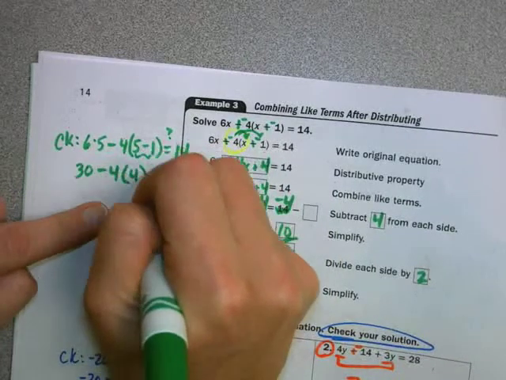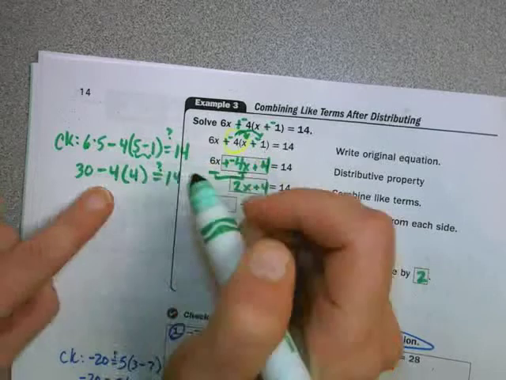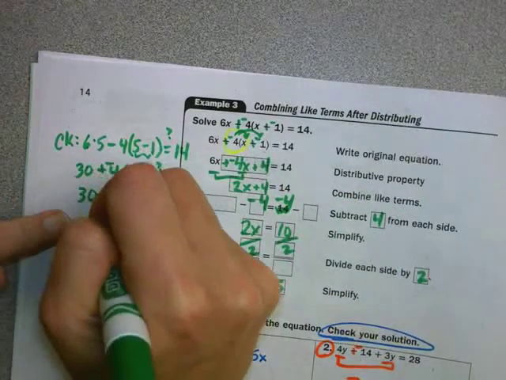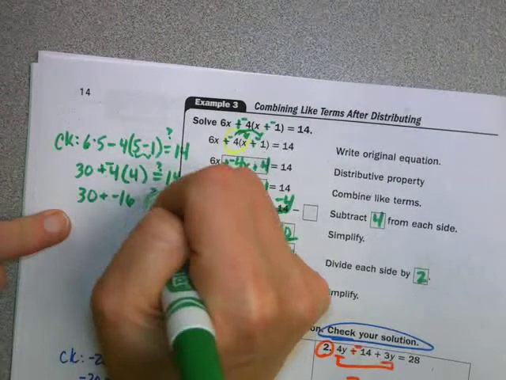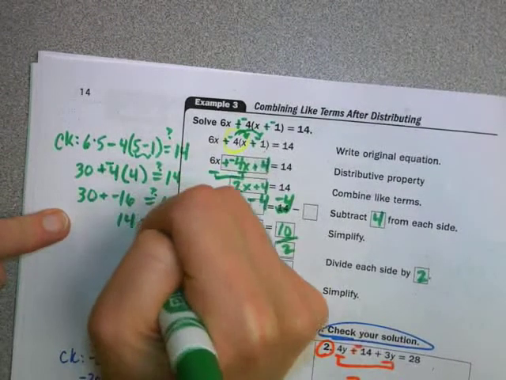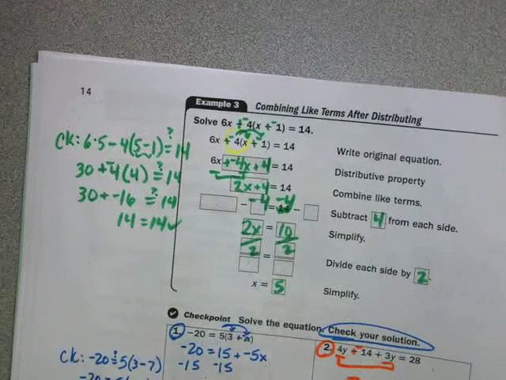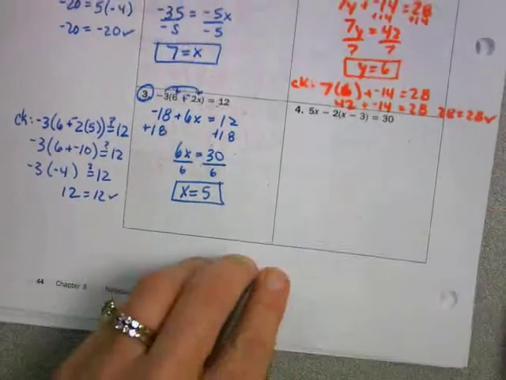And now let's make this plus a negative. You could have done that right away if you wanted. 30 plus negative 16, does it equal 14? It sure does. So that's another problem correct. Good job. Okay, last one. I know you can do it. Down here, number 4, pause that video and get going on it.